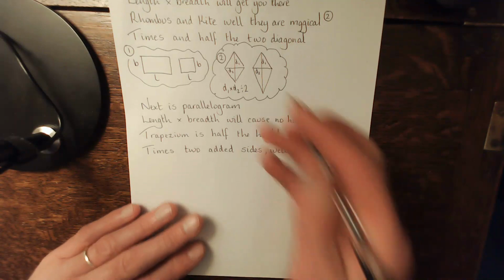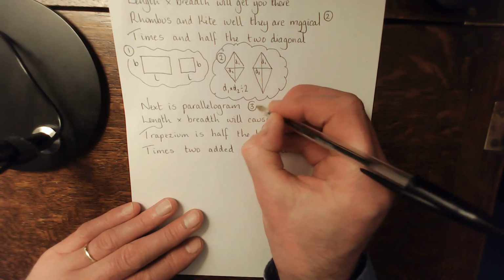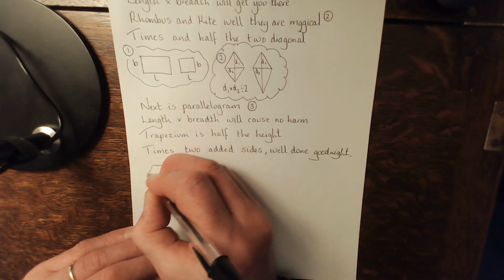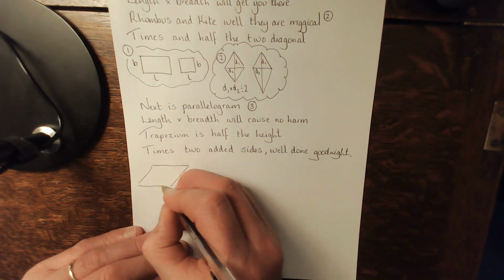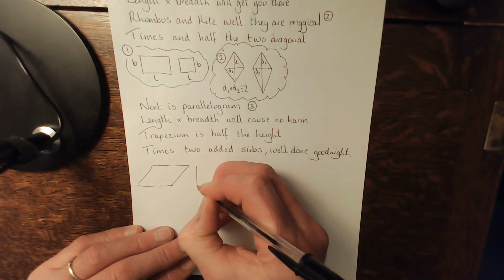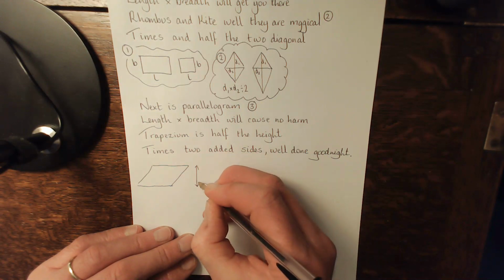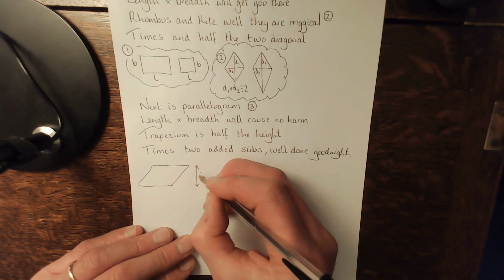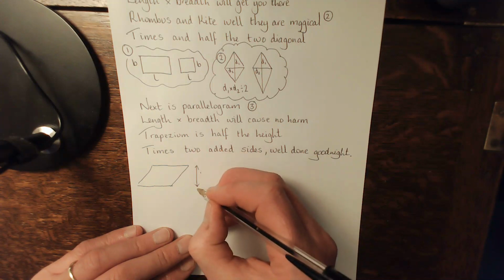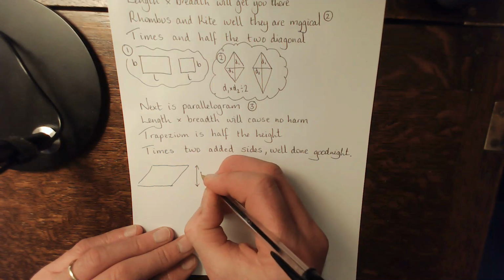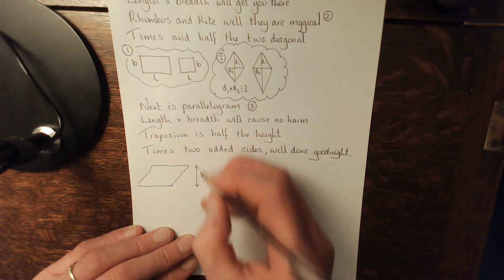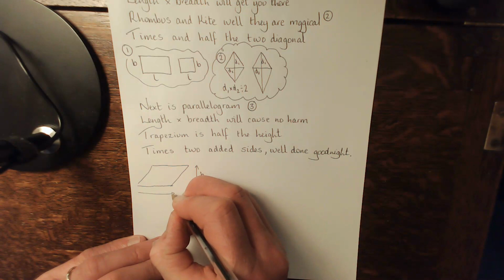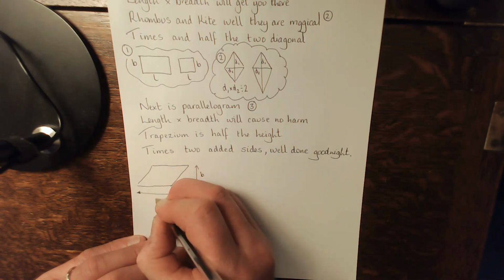Let's pop down to parallelogram. A parallelogram is just like a rectangle that's falling over. The key thing here though, you have to make sure that the height is the straight up height. Now I'm going to call that the breadth just now, purely to get it to fit my poem. And here is your length there.